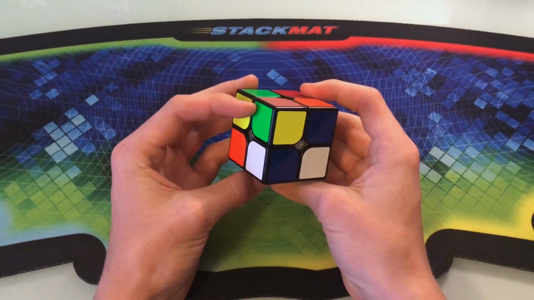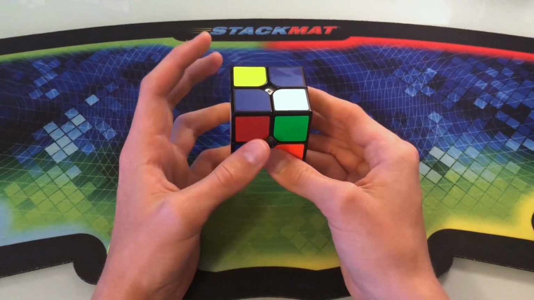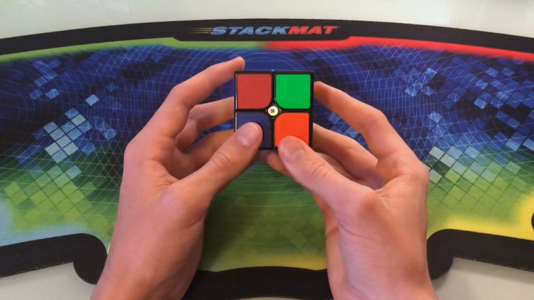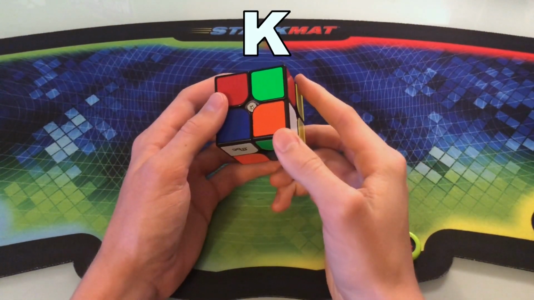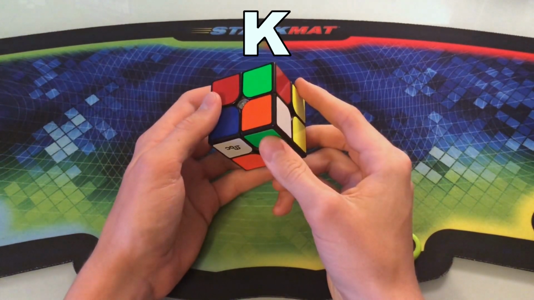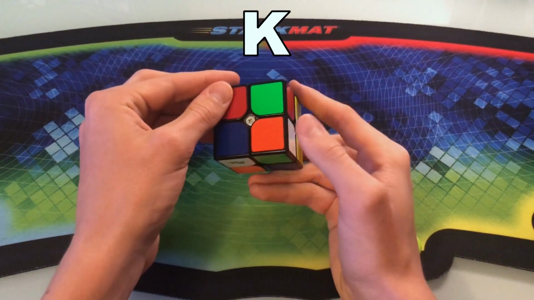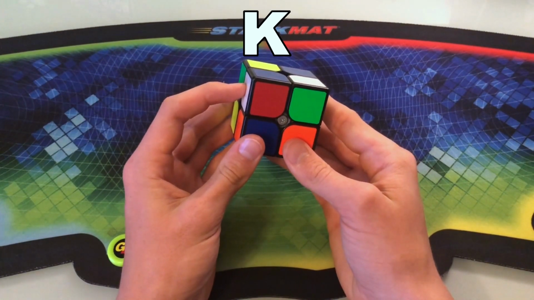This is the green that's part of the green, red, and yellow, and so on a solved cube, that corner piece would belong down here, and we're talking about the green sticker, so we're going to go to right here. That is the letter K. Then in slot K, we have the orange sticker that's part of the orange, white, and green corner piece. On a solved cube, that corner piece belongs up here, and we're talking about the orange sticker, so we would have to go right here. That is the letter F.